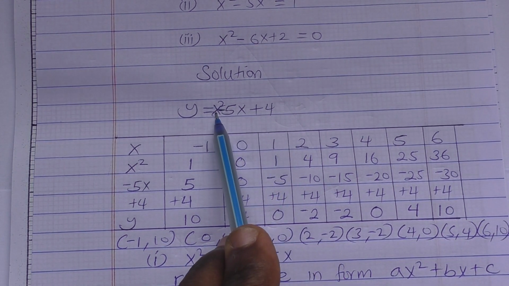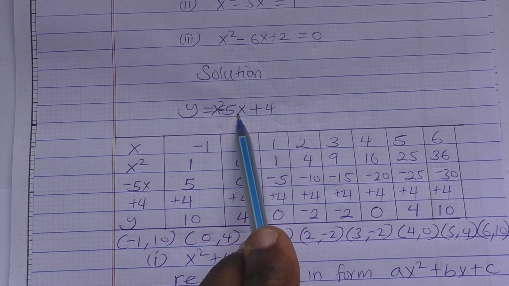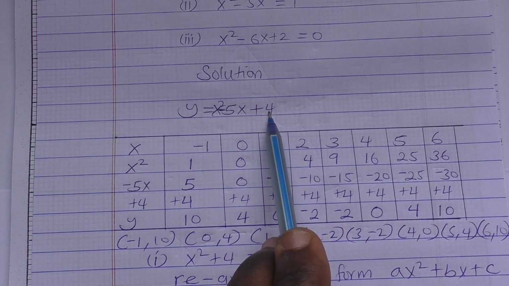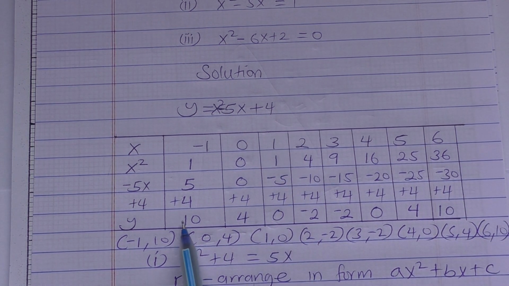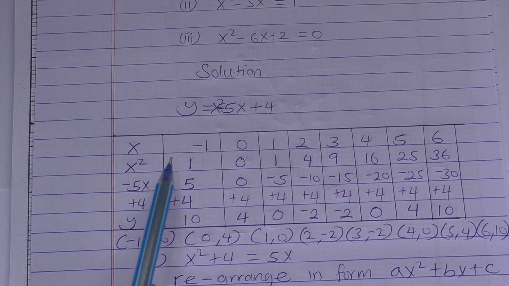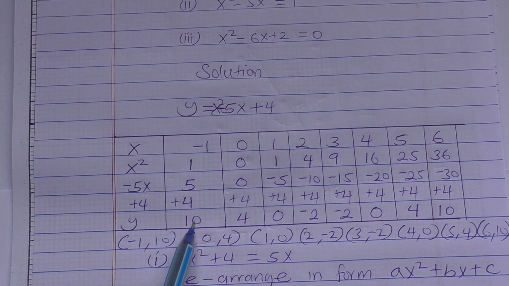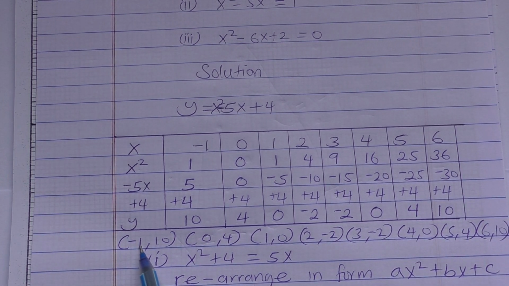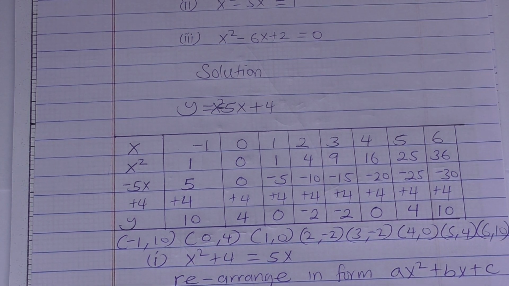We shall have values of x squared, values of -5x, and then plus 4, which is a constant. So from there we obtain the values of y, and using the x and y values we obtain the points to plot. And now we are going straight to plotting these points on the graph.